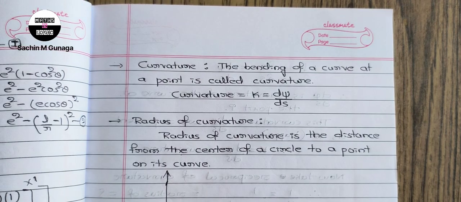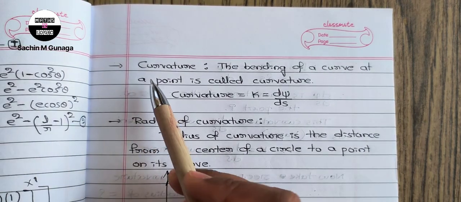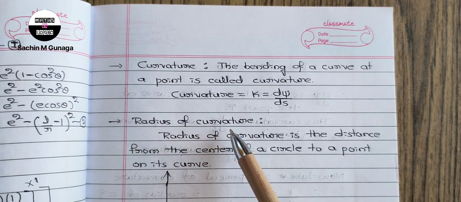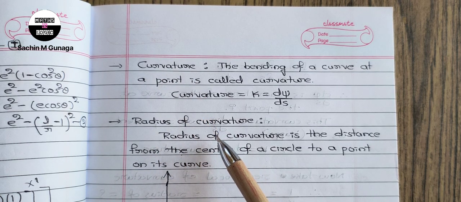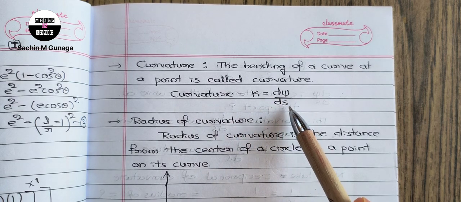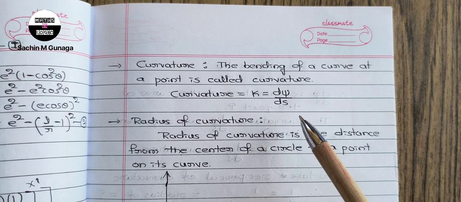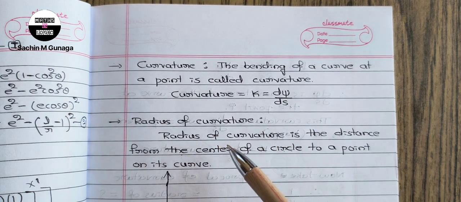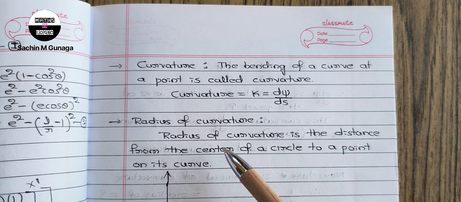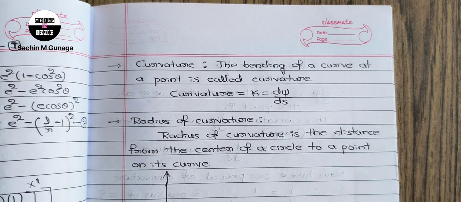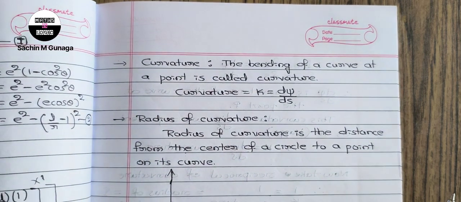Hello everyone, in this video we will see what is meant by curvature and what is meant by radius of curvature, why curvature is d psi divided by ds and radius of curvature is the reciprocal of curvature, and also we will see different formulas of radius of curvature for different curves. So in that, first, curvature.